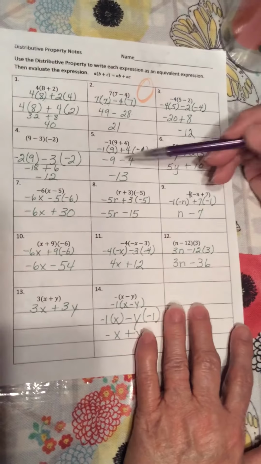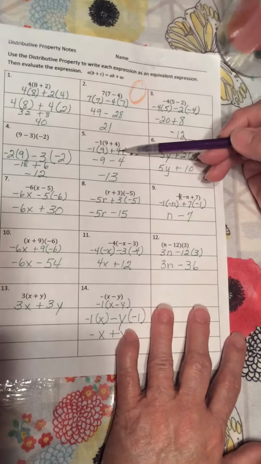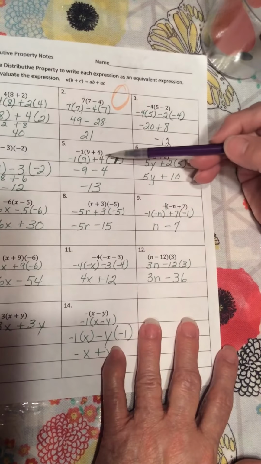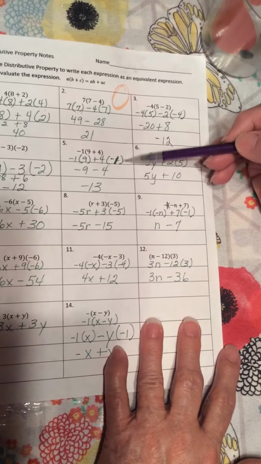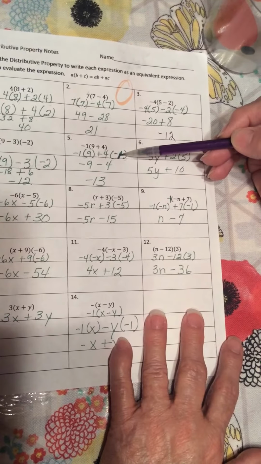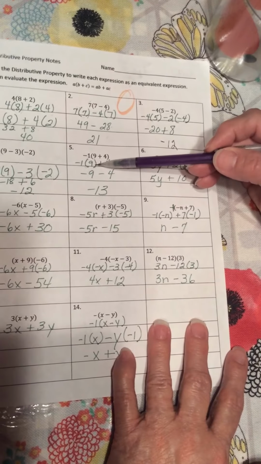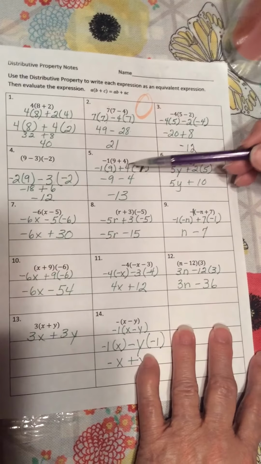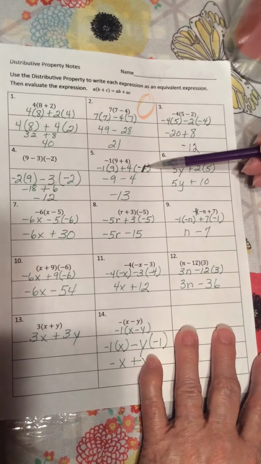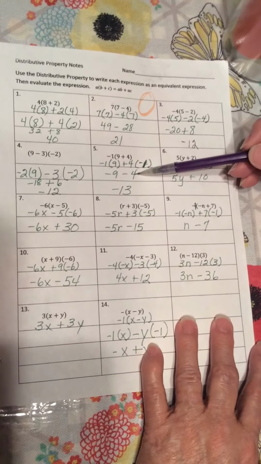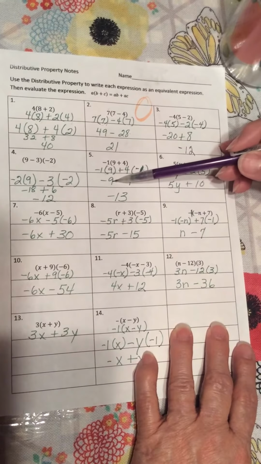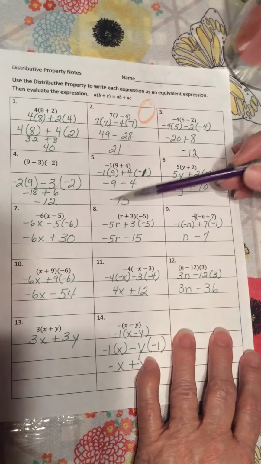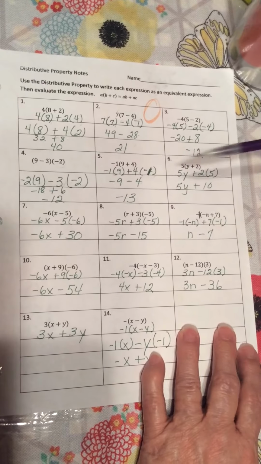The next problem, we're going to put the 9 plus 4 down. Now we're going to multiply this 9 by negative 1. We're going to multiply this 4 by negative 1. We take negative 1 times 9, we get negative 9. We take positive 4 times negative 1, we get a negative 4. And if we put negative 9 minus 4 in our calculator, we will get a negative 13.